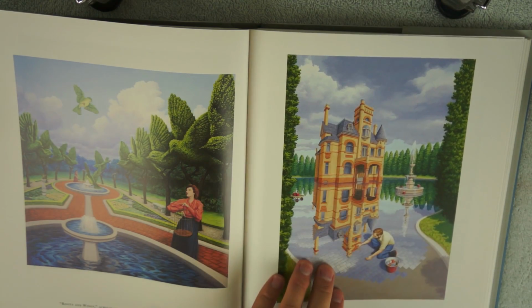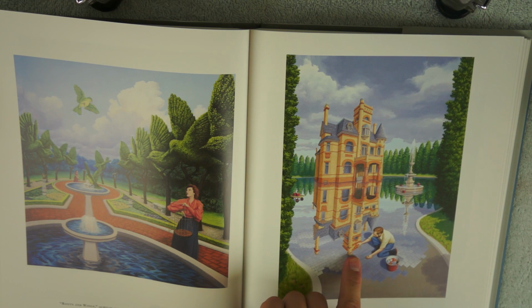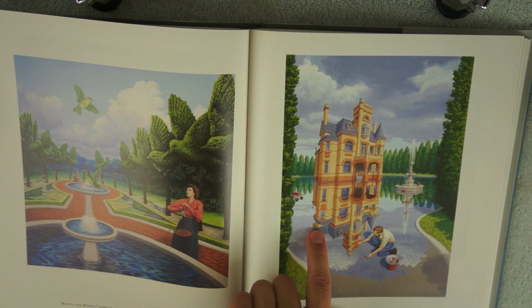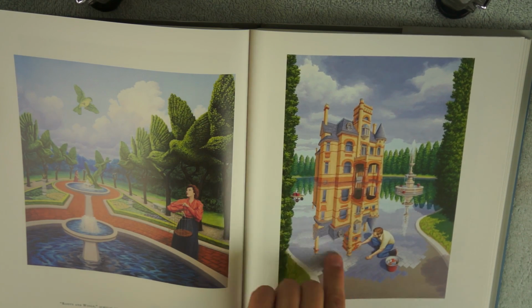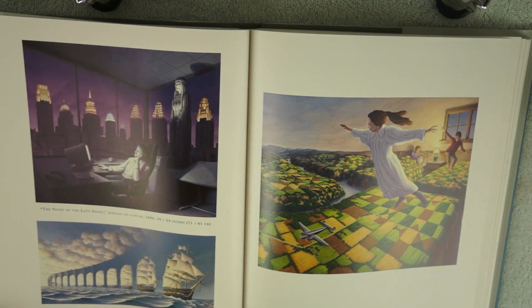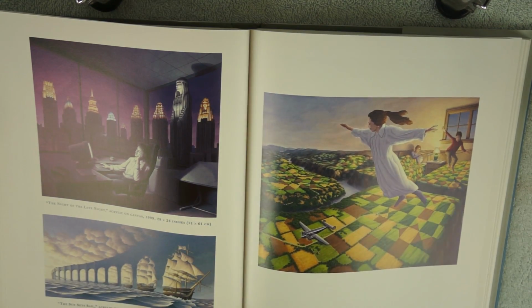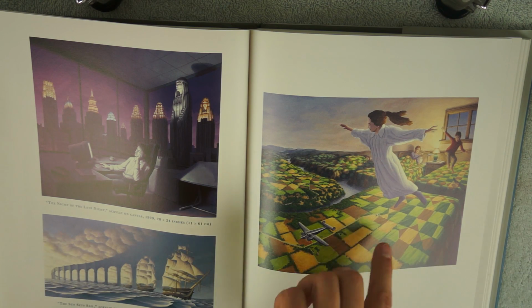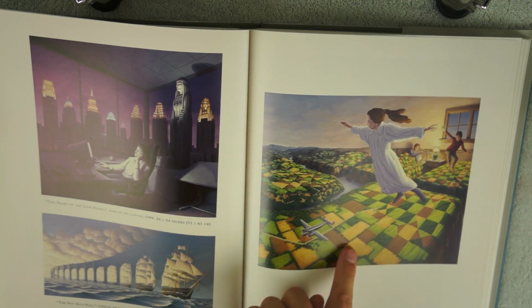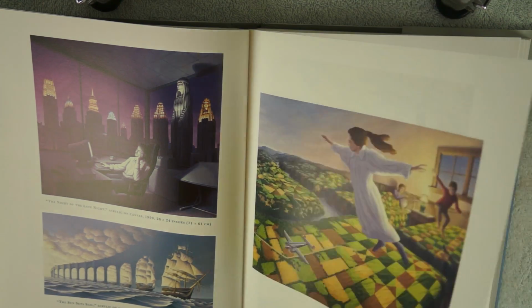Very similar idea to the last one, except this time it looks like he's putting in the bricks to make the reflection of the house. And again, a very cozy image with these beds becoming the fields of the landscape.